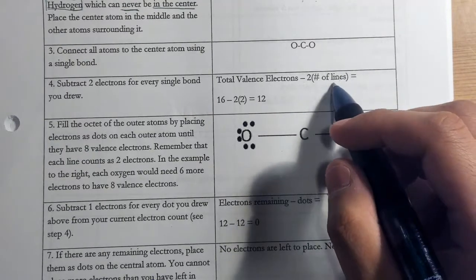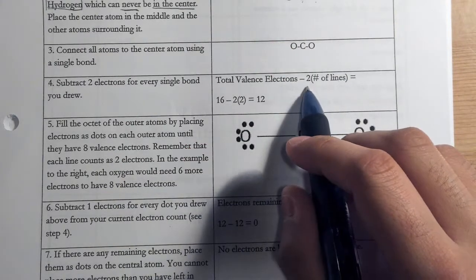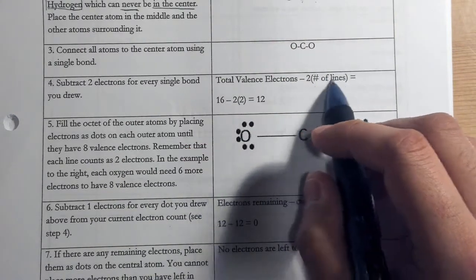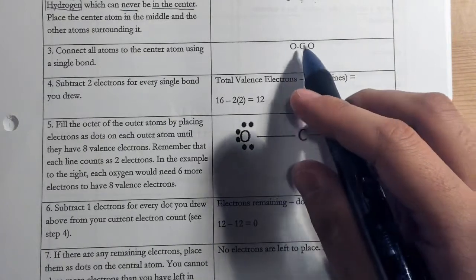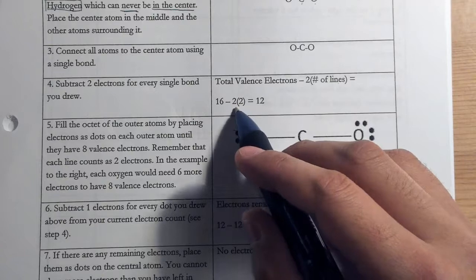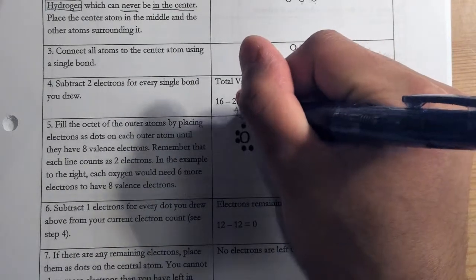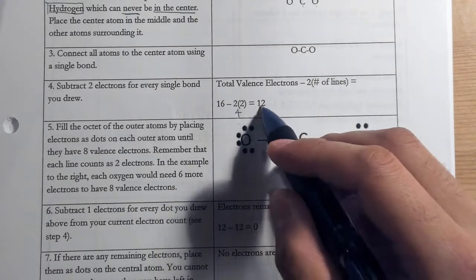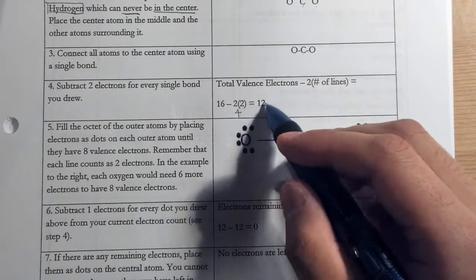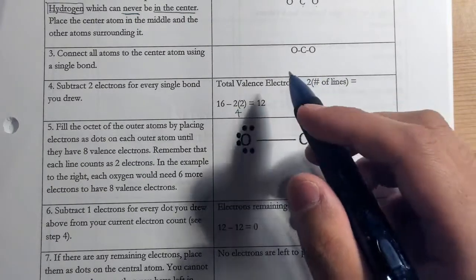Remember, a line contains 2 electrons. That's why there's a 2 here, and then the number of lines. We have 1 and 2 single bonds, so we're going to put 2 here. 2 times 2 equals 4, and 16 minus 4 equals 12. So we have 12 valence electrons left over to be drawn on this structure.